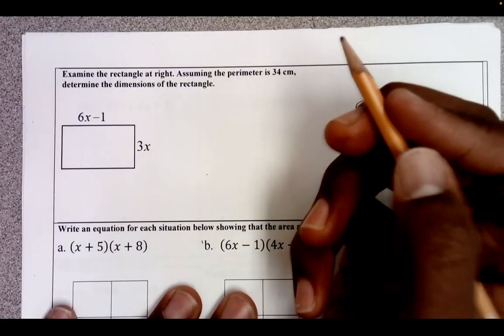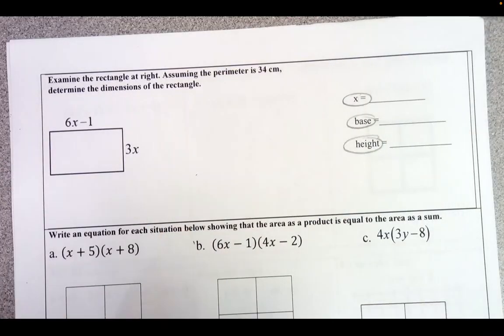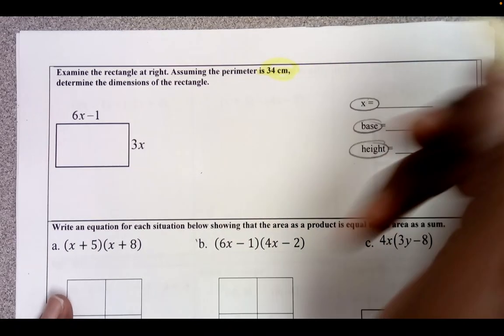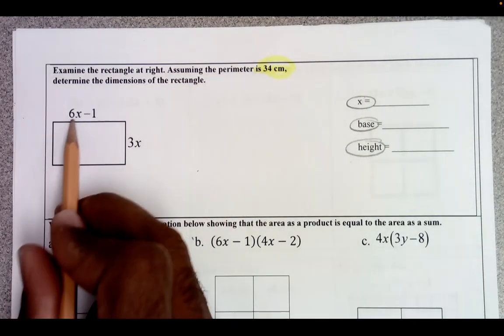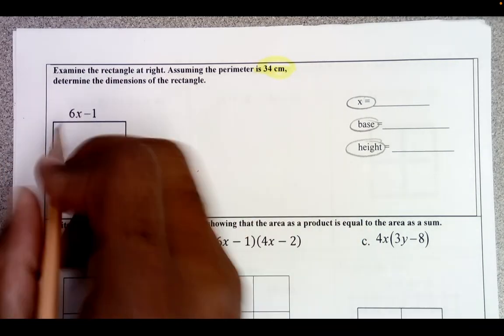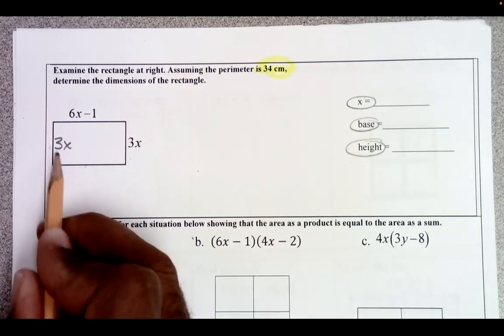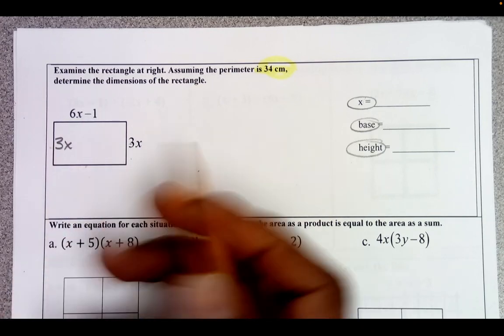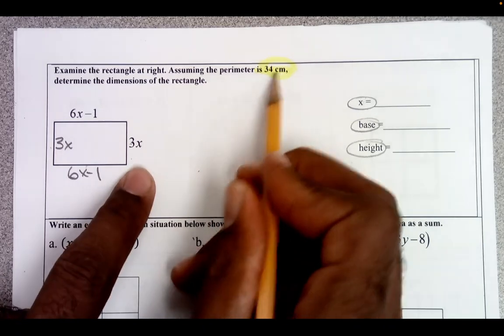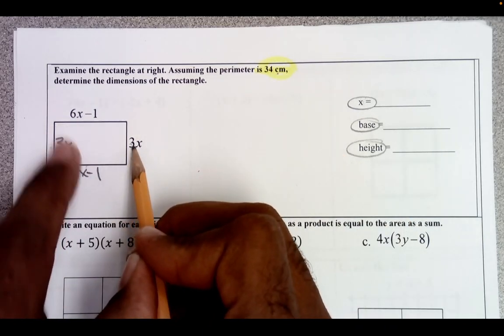Okay, so now remember, if it says that the perimeter is 34, that means if we add every side, then it's going to equal 34. So what's this side? 3x, because that's the same. And then what is this side? 6x minus 1. So now, if I know the perimeter, I can create an equation to find x.